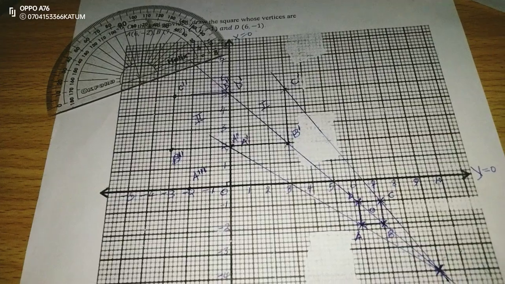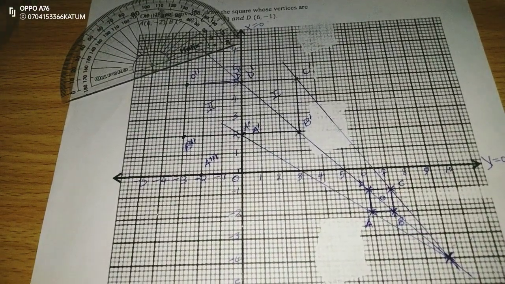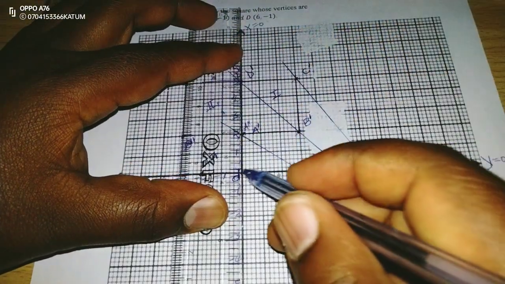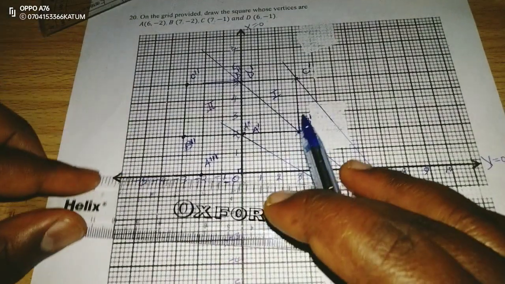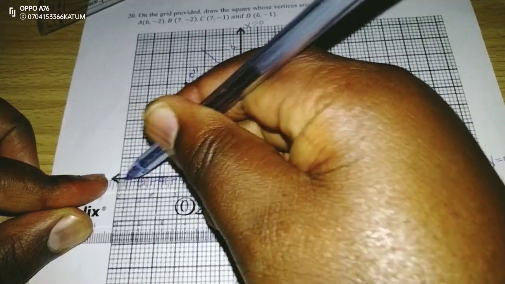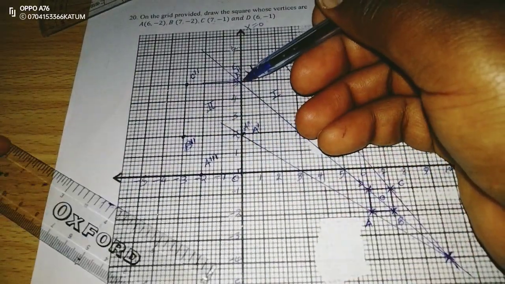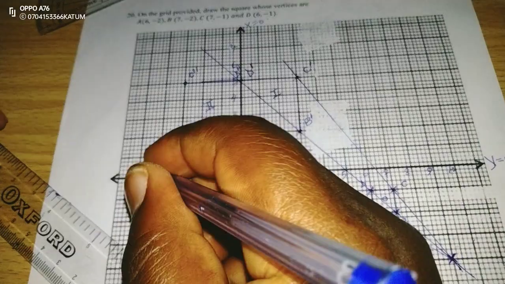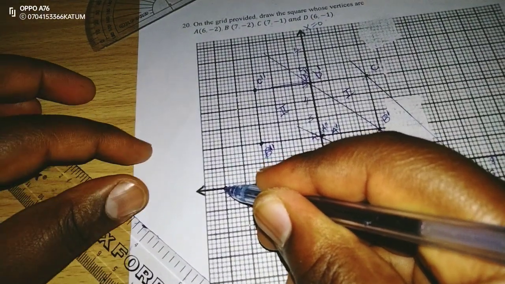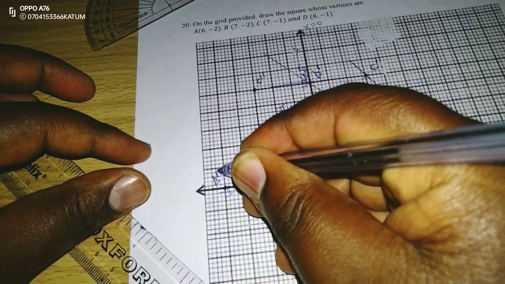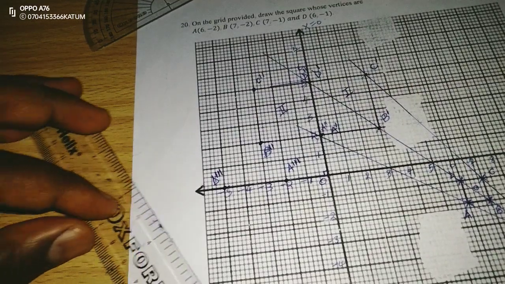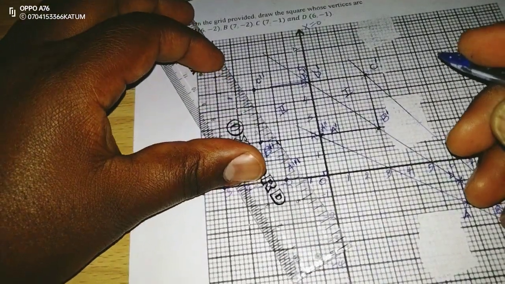I'm also supposed to join D with the center. So I drop a line to the center, then I measure again 90, which lies on the same line. Then I'm going to move an equal distance. So this is a 5. So I move 5 complete squares to this side, to this point. So this is going to be my D triple prime. Then now I do the same for C and B.